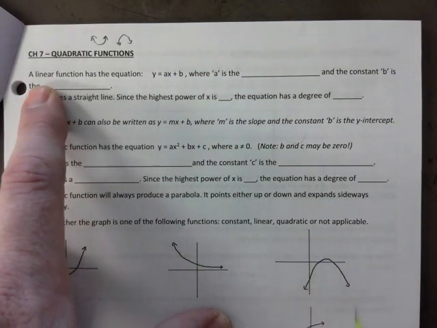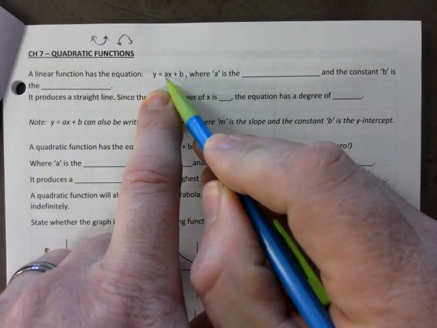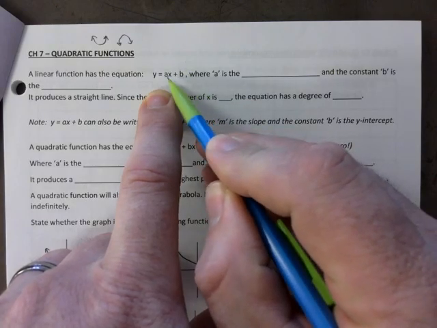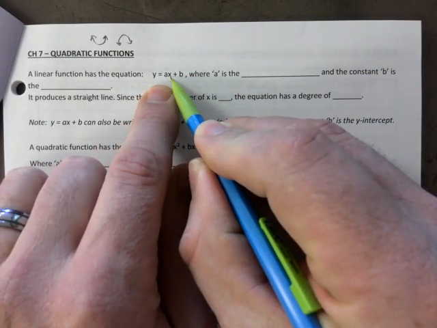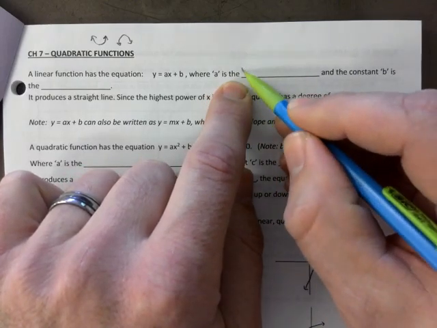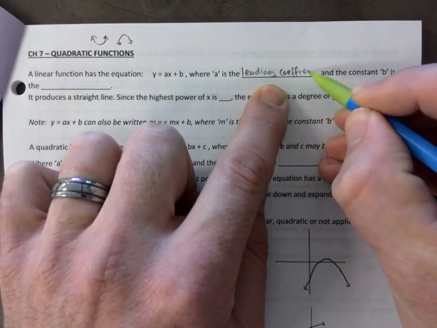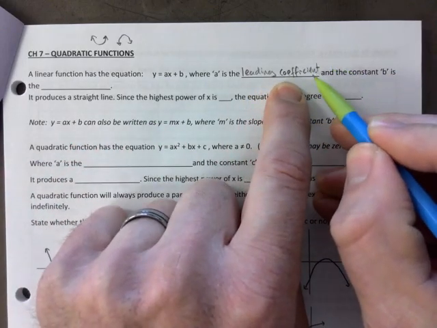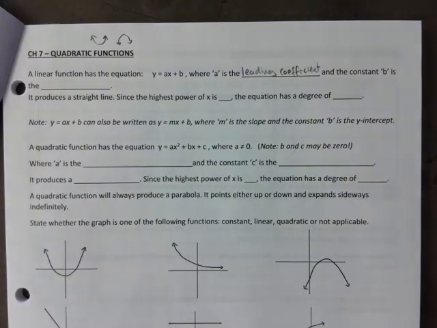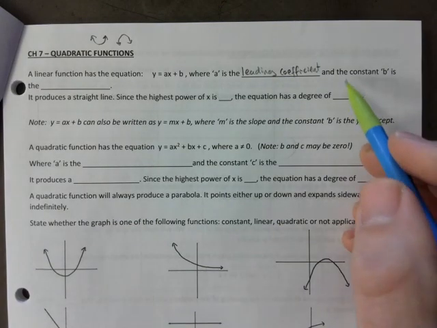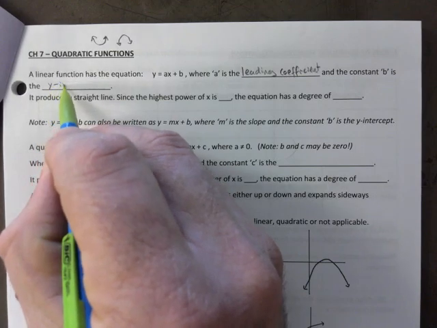Okay. So a linear function has the equation y equals ax plus b. You probably learned that this was m, right? mx plus b. We're going to change that, and you'll see why. A is what we call the leading coefficient. Like that first number in front of the variable is the leading coefficient. Make sure you know what this is. Think of coefficient as a number. That's just a fancy term for a number. Leading, obviously, it's the one at the front, but don't think it's always going to be at the front. And the constant b is the y-intercept. I don't know if you remember that.